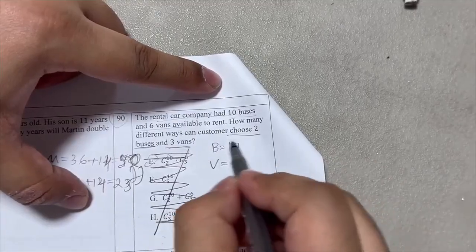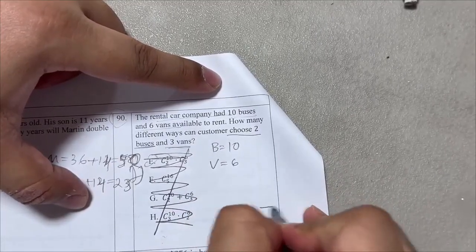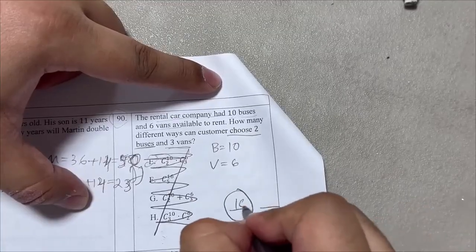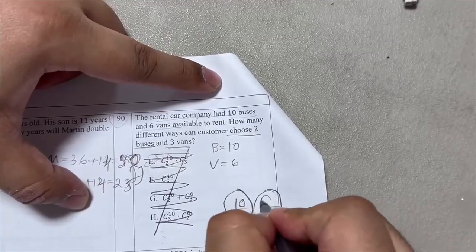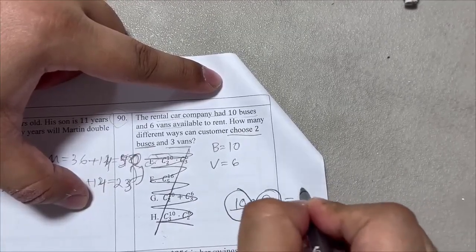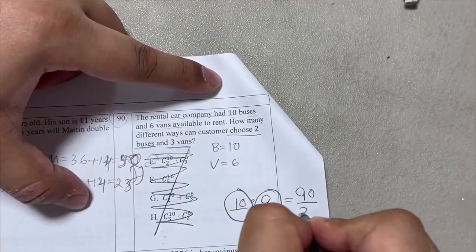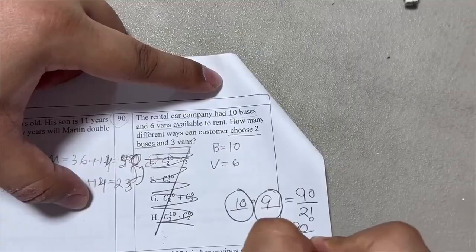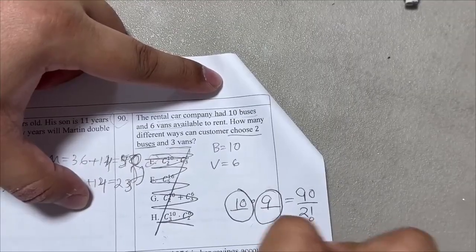If you have to pick 2 buses, you draw 2 lines. How many options do you have for the first bus? 10. How many options for the second bus? 9. So 9 times 10 is 90. Divided by 2 factorial. That's 90 divided by 2, and you get 45. 45 different ways you can pick buses.